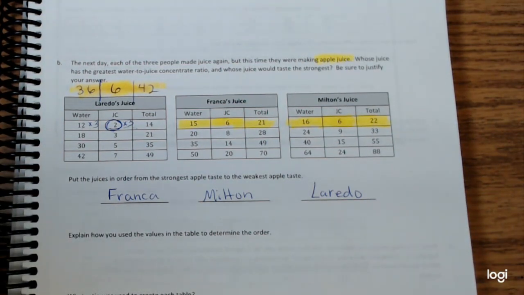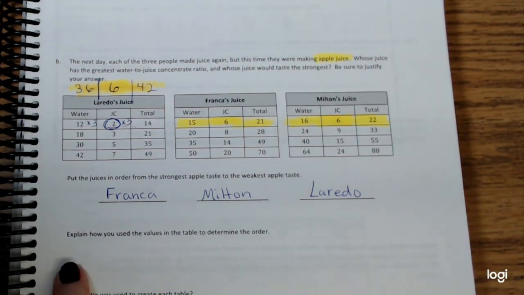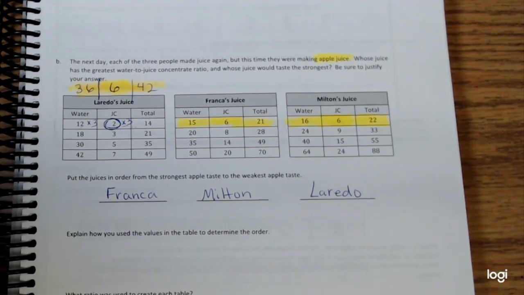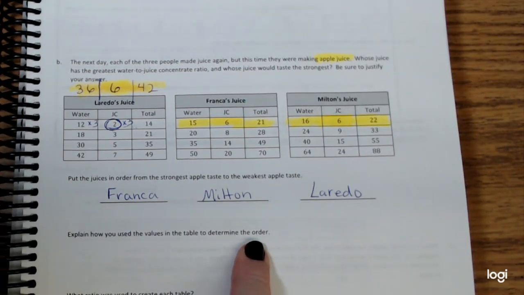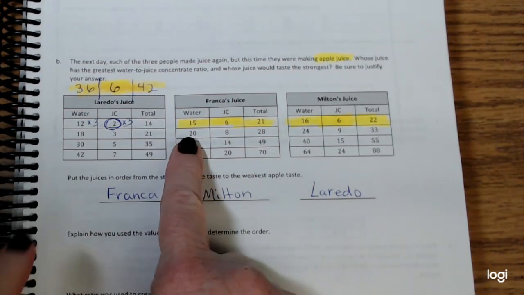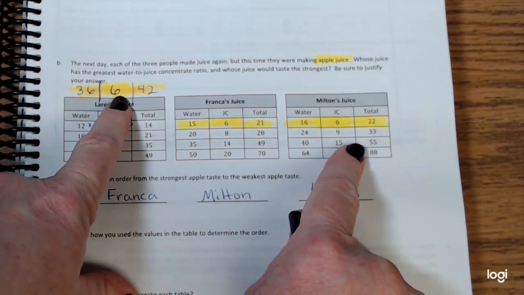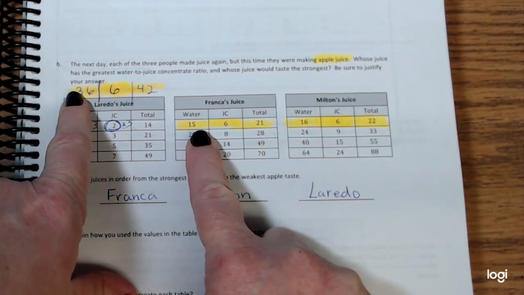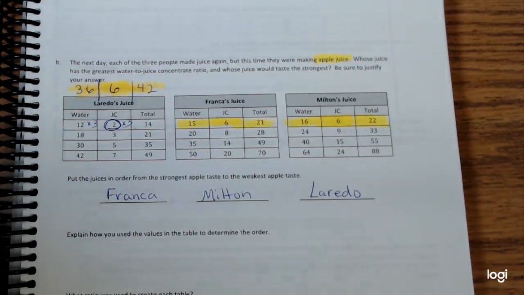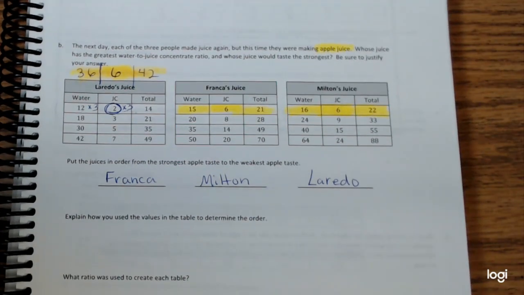All right, so down here it says explain how you use the values in the table to determine the order. If you think about it, we actually compared the ratios. We made a ratio where we made common numbers of 6 for the juice. So we actually did that. What I'd like for you to write down is this, please.